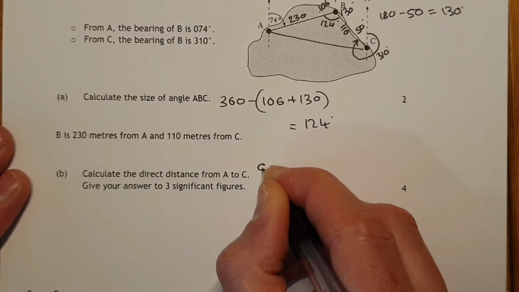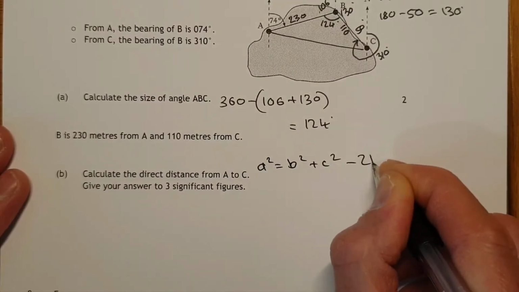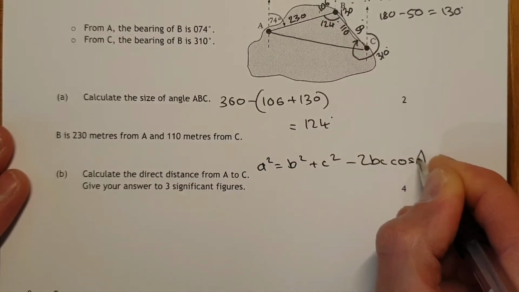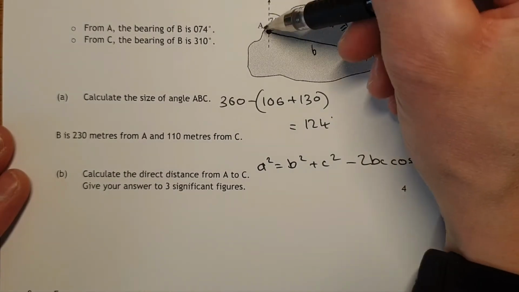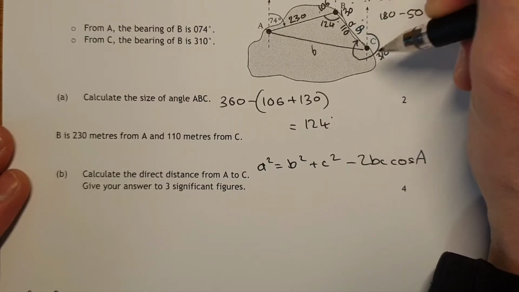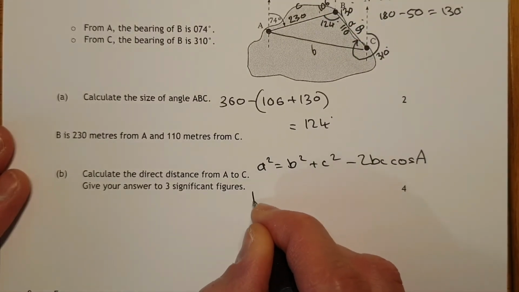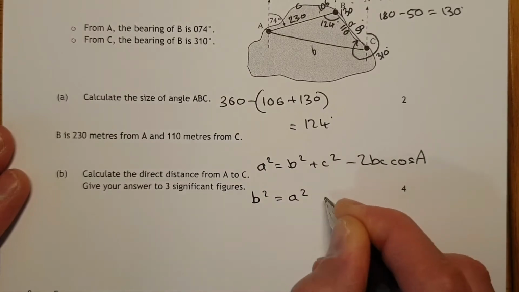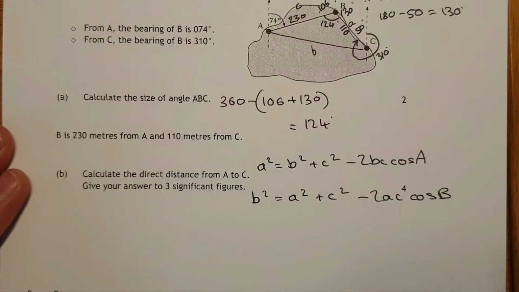So normally it would be a squared equals b squared plus c squared minus 2bc cos A, and that's what you get given in the formula sheet, but it's actually B that we're after, because if there's capital B, there's small b, capital A, there'll be small a over there, capital C, small c. So in actual fact what we're doing is b squared equals a squared plus c squared minus 2ac cos B.